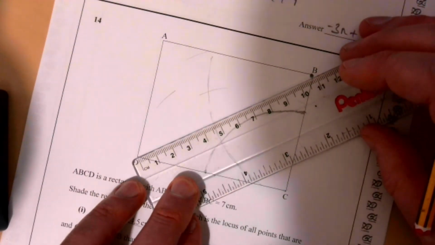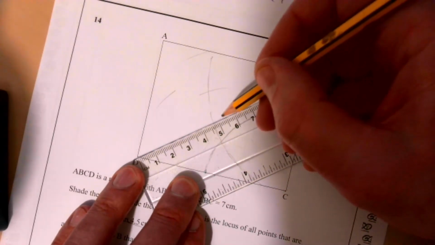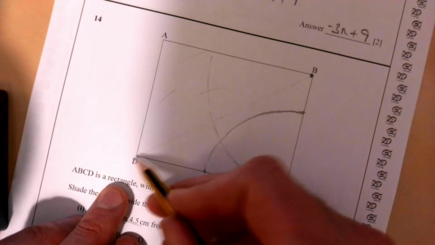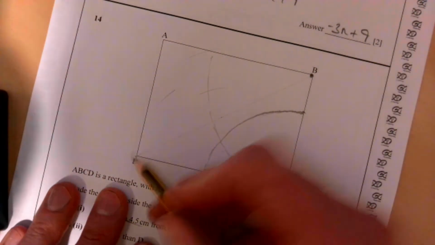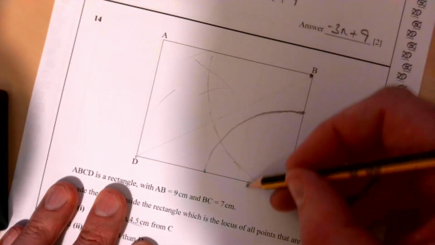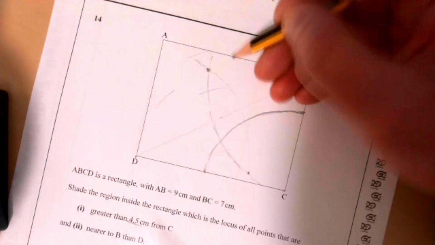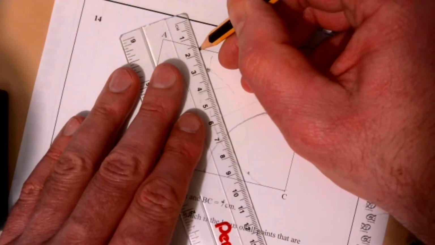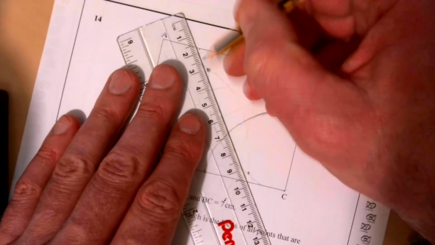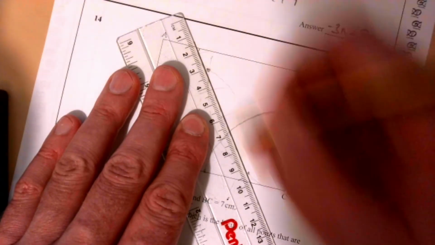I'll just do a wee calculation here to make things a bit easier. And then, without changing your compass, you put the pointy bit here and draw a line like that. Where these two things cross each other is the line that you need to draw in. This is the line that decides whether you're closer to B or D. And so that's that line there.